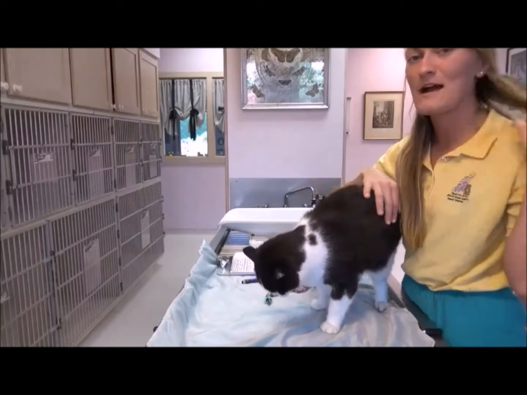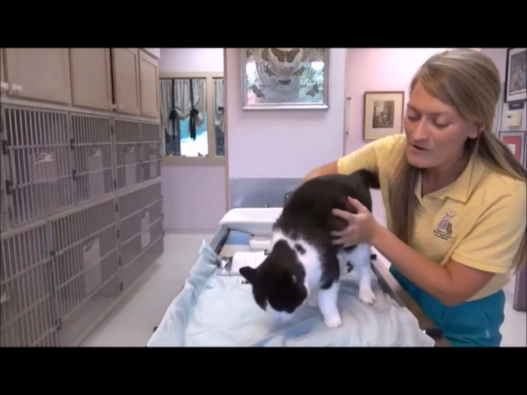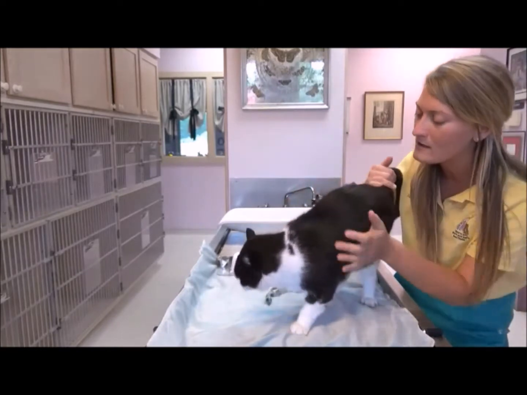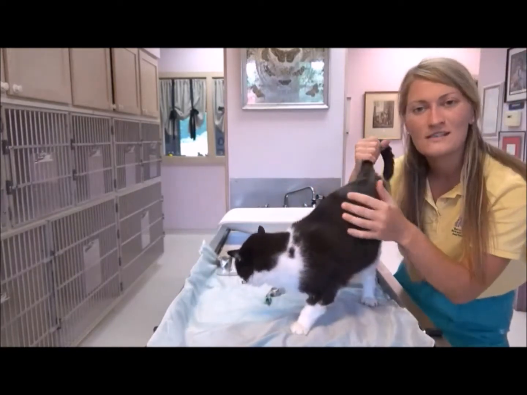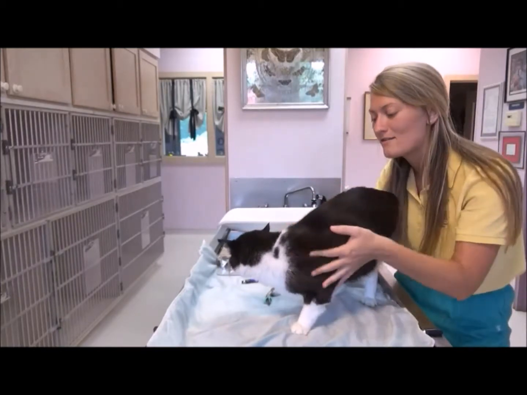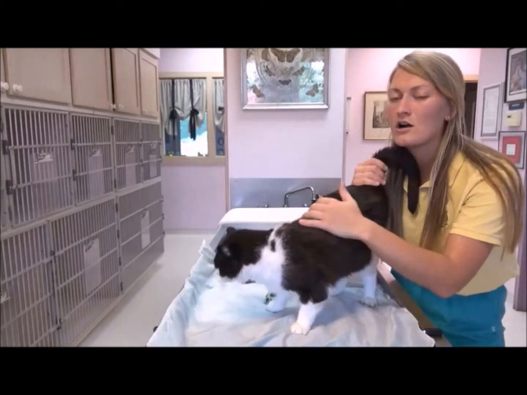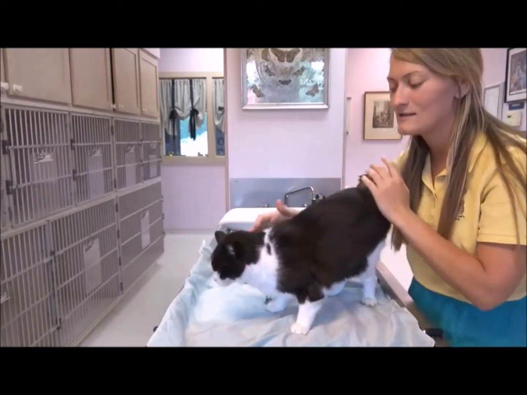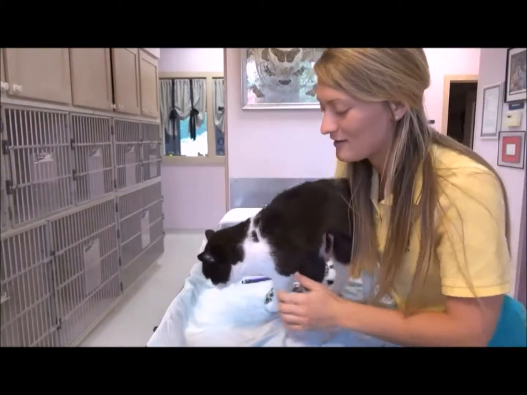So as far as a body condition score, I would give him a condition score of 3. He looks like a good healthy body weight. Pain score, I would give him a 0. He's healthy as a horse, happy, doesn't show any signs of pain. So overall, his ASA, he would be a class 1. So he would be a healthy candidate for surgery.